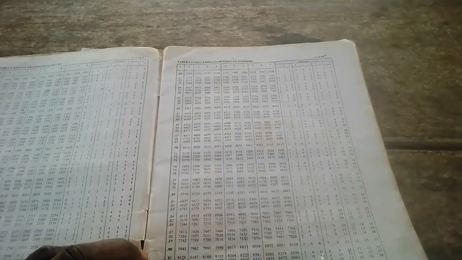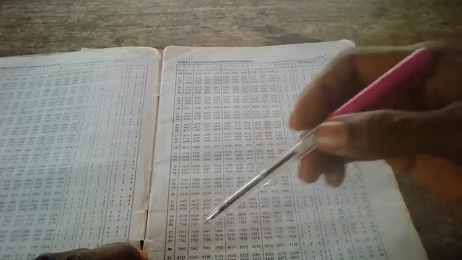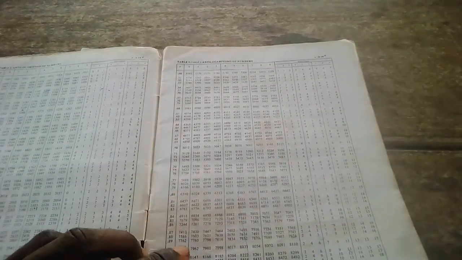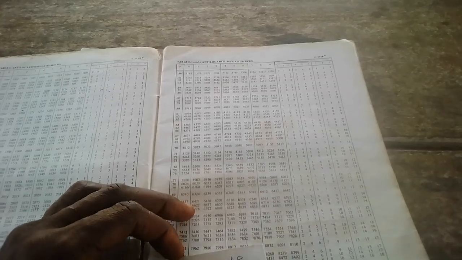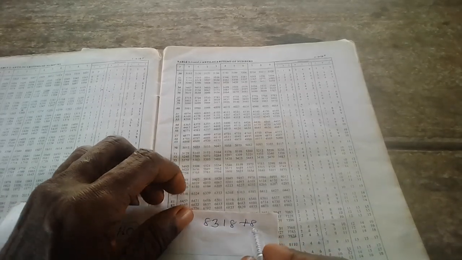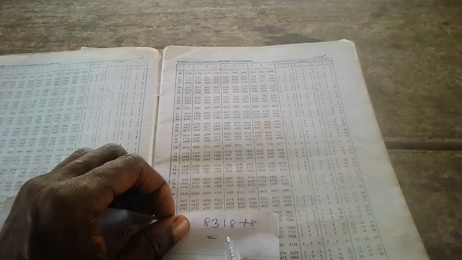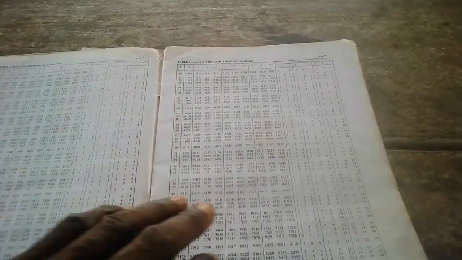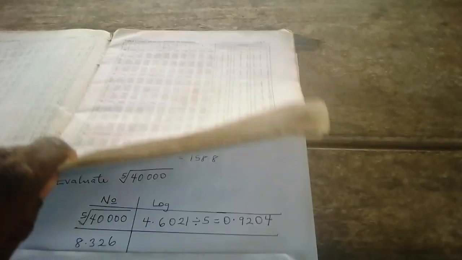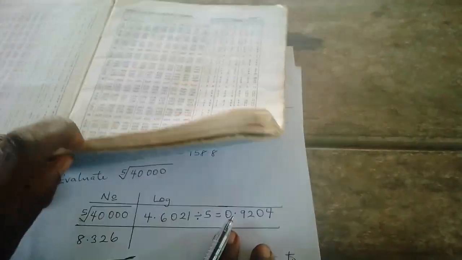Then the difference of 4 here is what? If you look at it on the same line, I'm having 8. So add 8 to that. 8318 plus 8 will give you 8326. So that means you are going to have 8326.